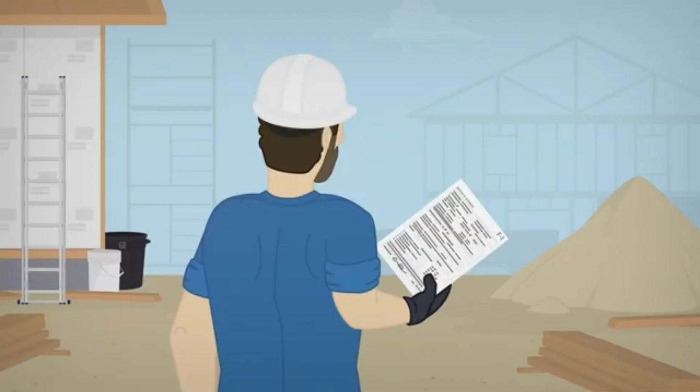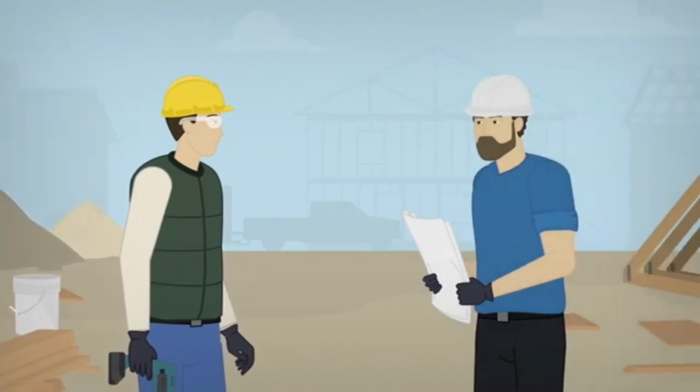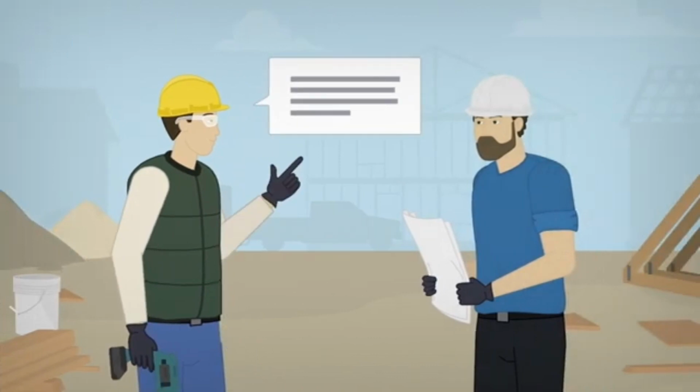Two good tips for identifying hazards. One, consult your register of accidents, incidents, and first aid. And two, listen to what your workers have to say.